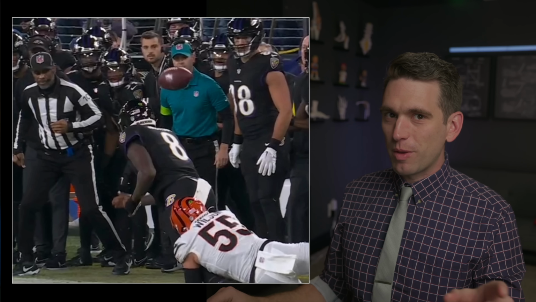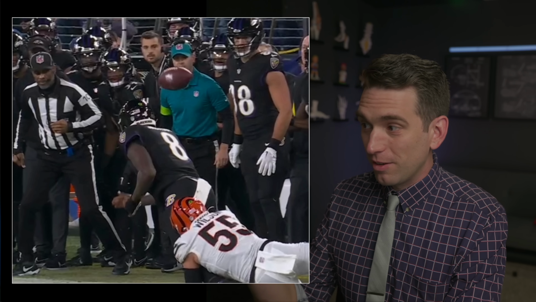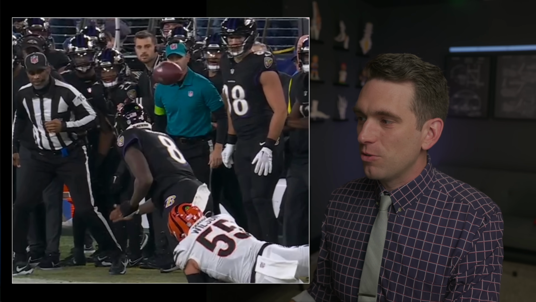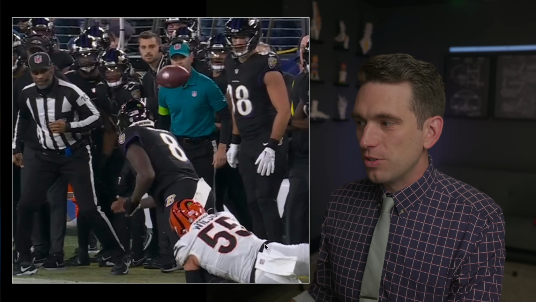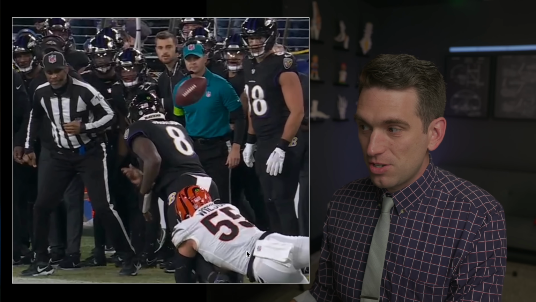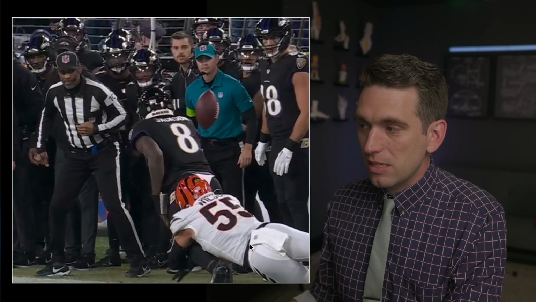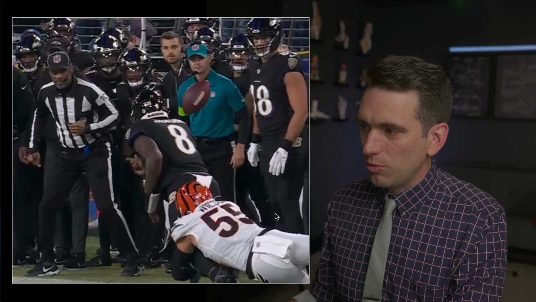I'm realizing now that I confused my players on the Bengals, but regardless, it was the same guy, Wilson here, who made this tackle on Lamar. And I don't know how you could describe this as a hip drop. I think he's just chasing him down from behind and trying to wrap up his legs. But people are still saying this was an equally dirty play.